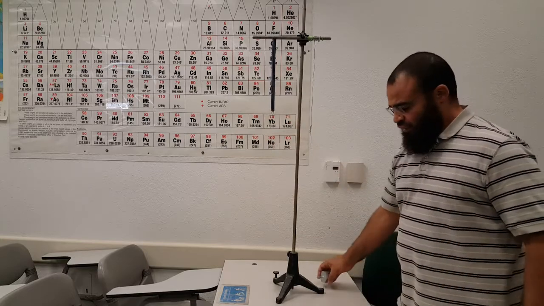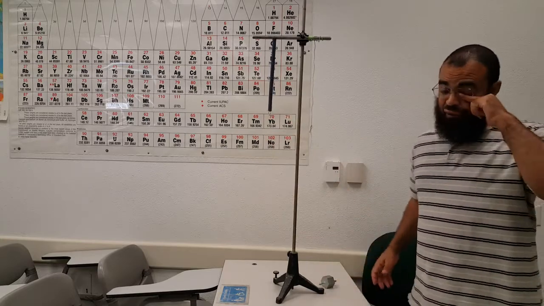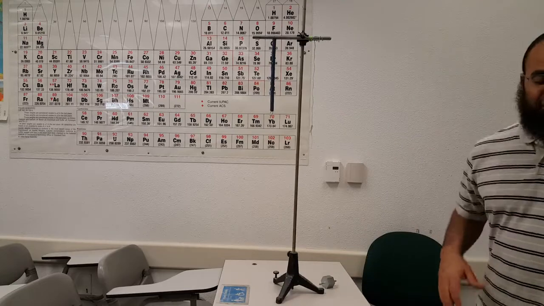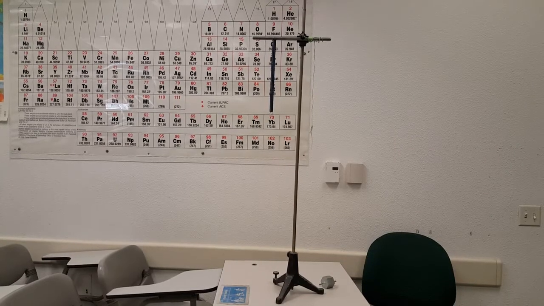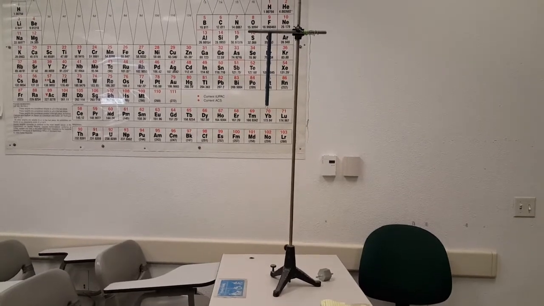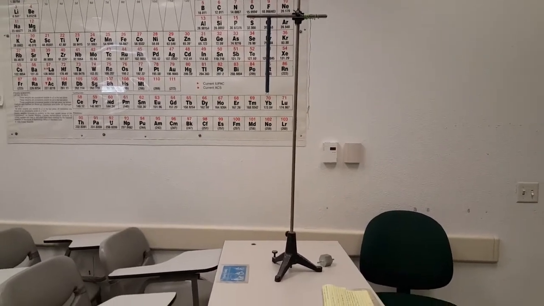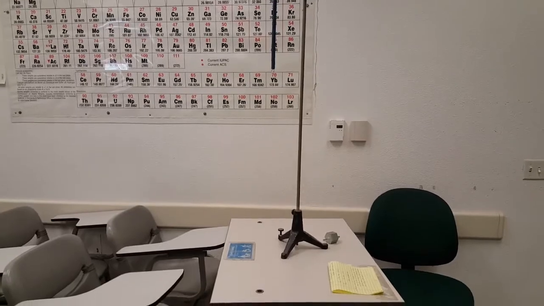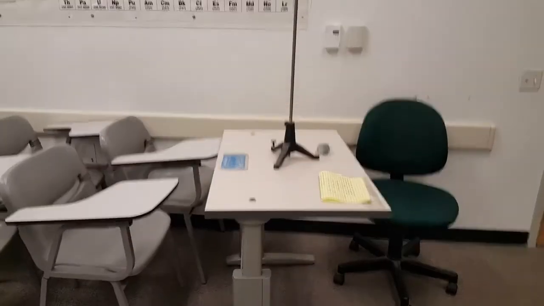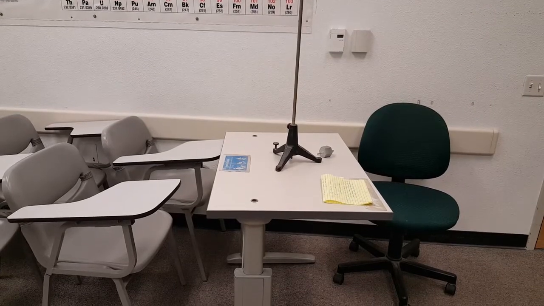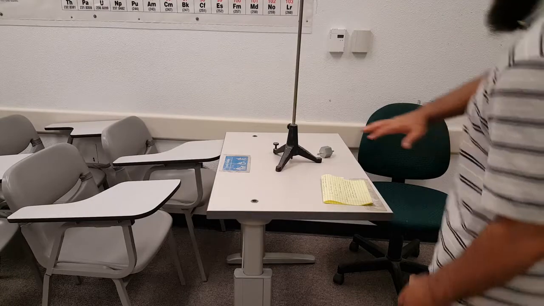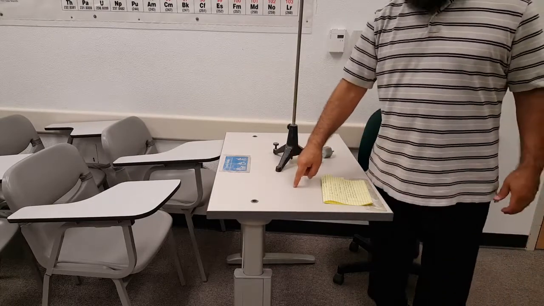So that is that. And then I mentioned the normal force. Let me show here. For the normal force, so here's a table.